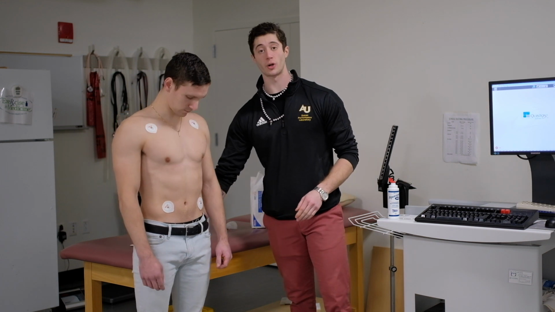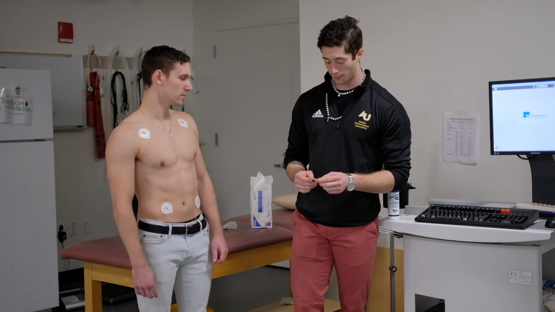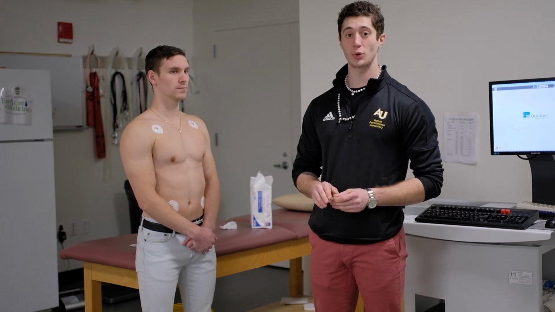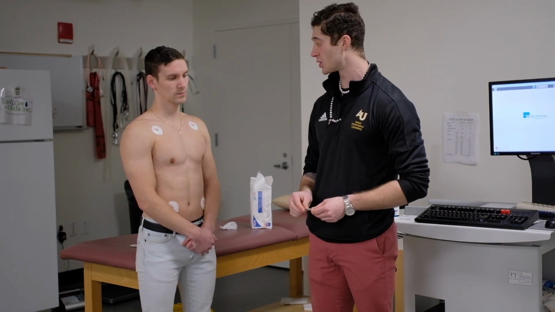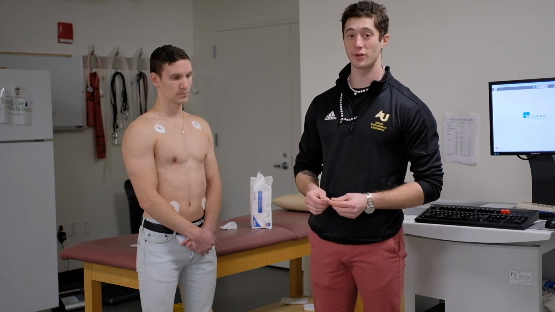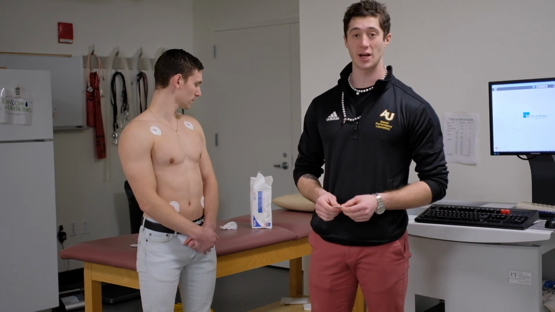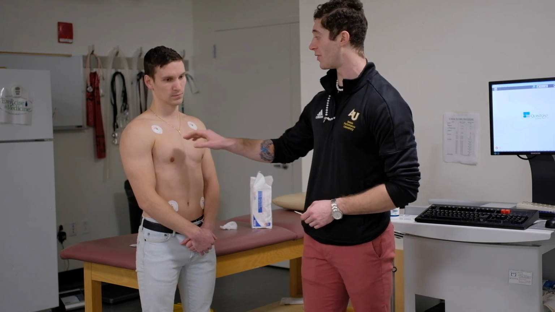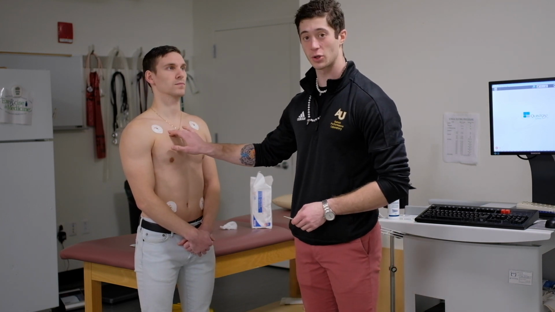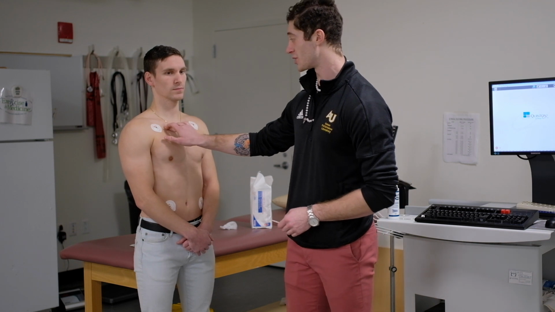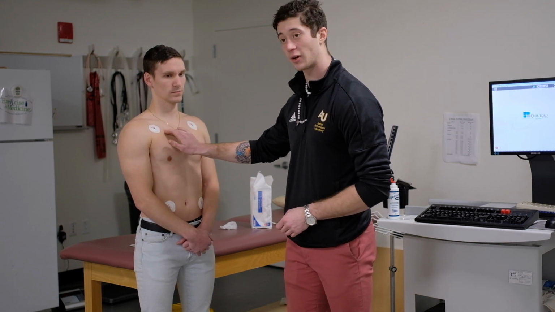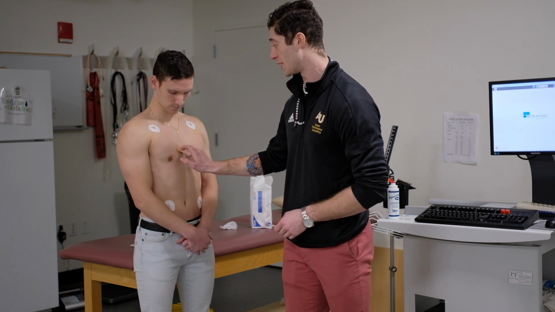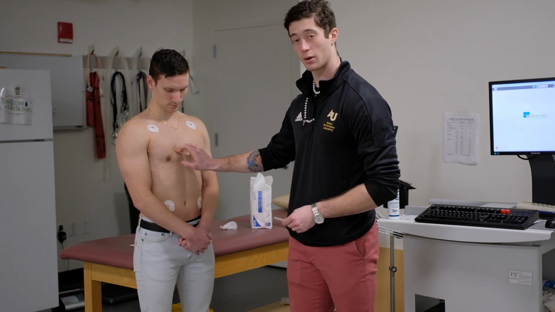The next electrodes are going to be the V-leads. V1 and V2 go in the fourth intercostal space on either side of the sternum. V1 is going to be on the right side of the sternum, and V2 is going to be on the left. The way that we find them is we palpate the intercostal spaces. We find the first intercostal space, and we use our fingers to find the fourth intercostal space, which is approximately here.